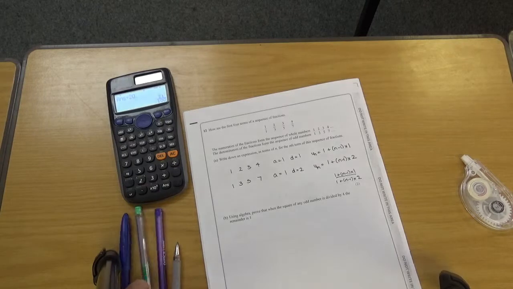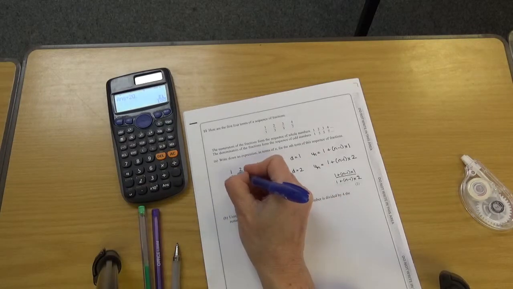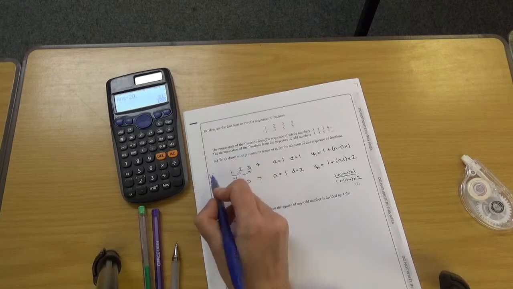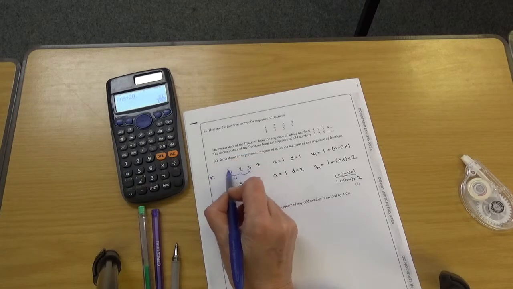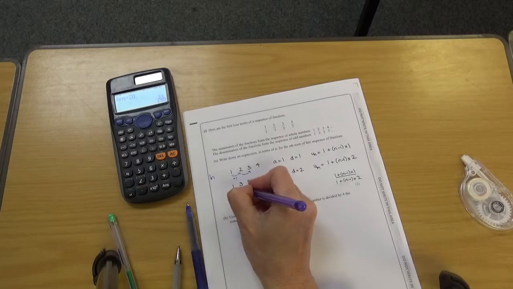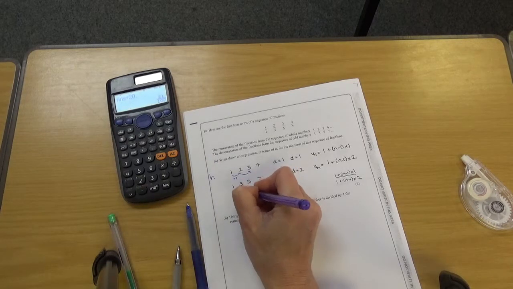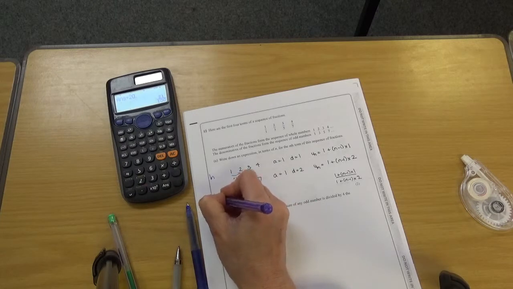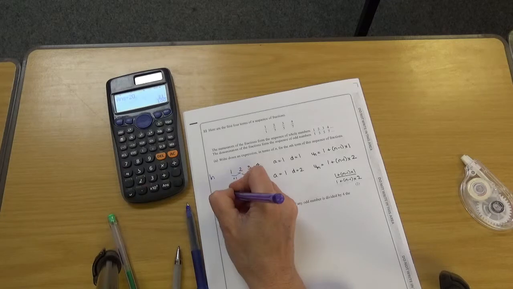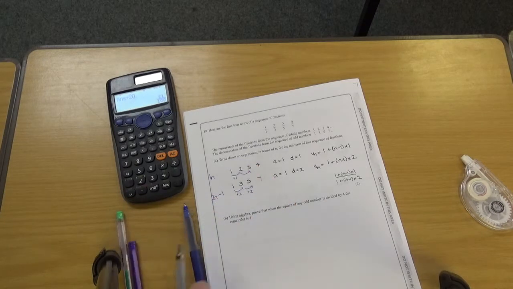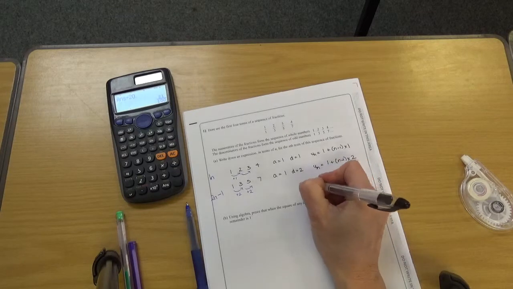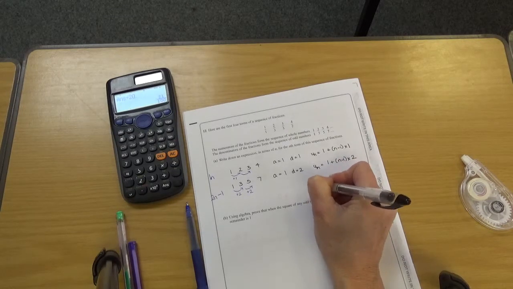I could do it the old way, so it's going up in ones, so it's 1n, and to get from 1 to 1 we add 0. And the other one, it's going up by 2s, so it's 2n, but it starts at 1, 2 to 1 we need to subtract 1. So we could write it as n over 2n minus 1.